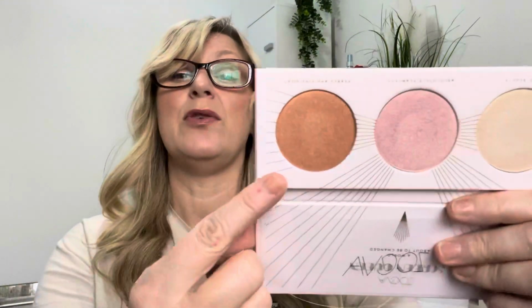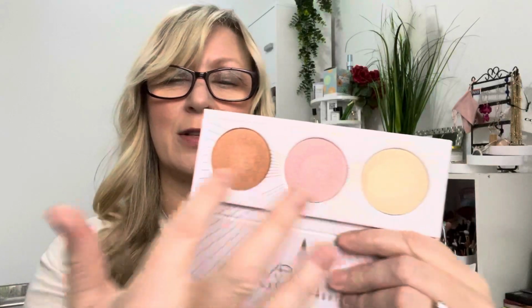I think these would be really nice in the summer actually. I might pull this one back out next summer. I'll probably get a lot more use out of it. You can maybe use this shade more on your collarbones and things. I reckon you could get a lot of use out of that then. But for now, I'm just going to swap it out.